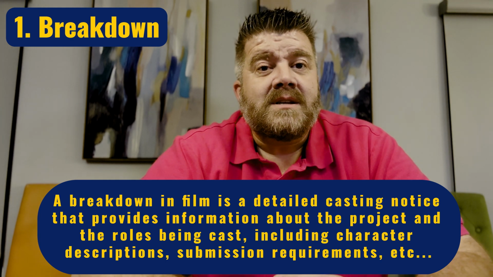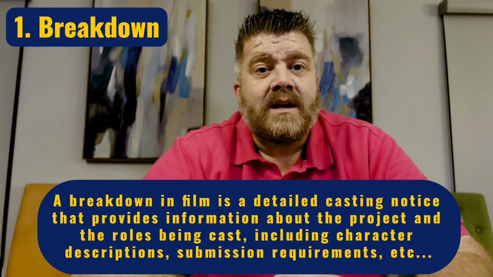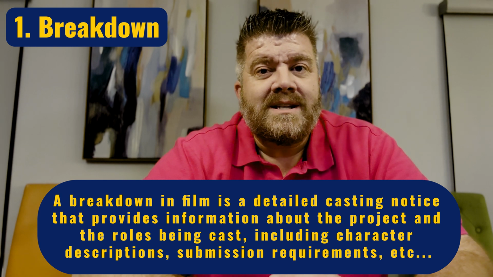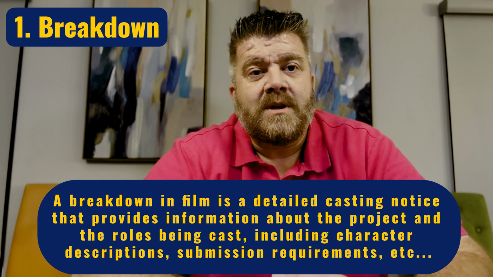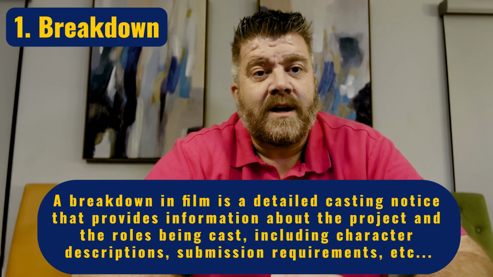Bonus tip on this, carefully read the breakdown for any special instructions or details that can help you to stand out in your submission when you submit to audition for that character.